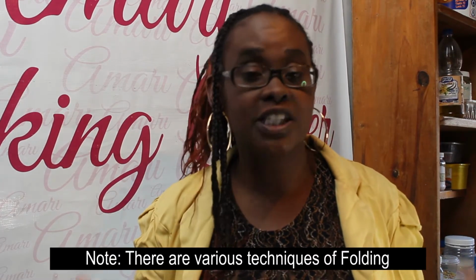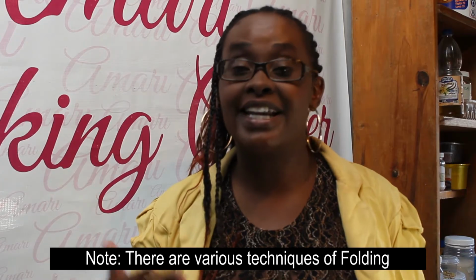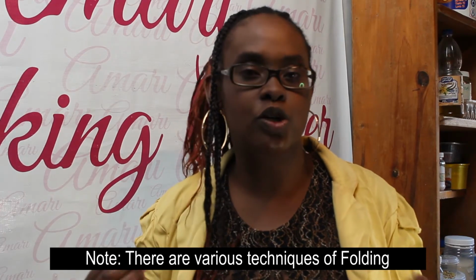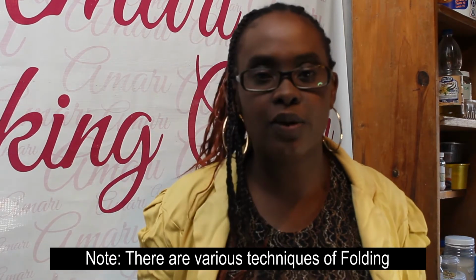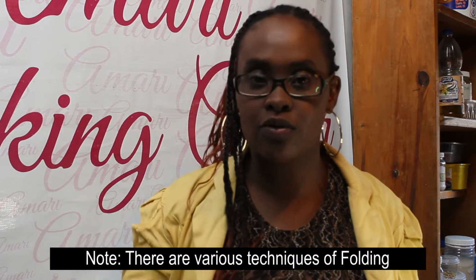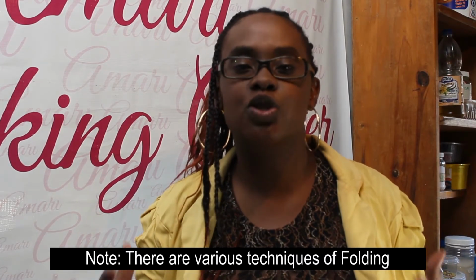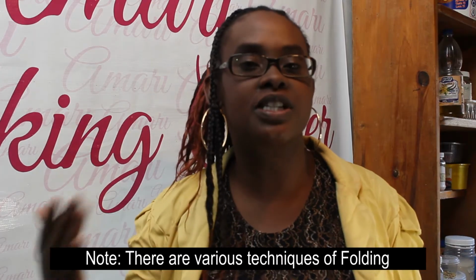Now when it comes to folding, realize that there are various ways of folding. There is one called the S method, and there's one where you do over and under, that we teach in our classes when we're doing sponge cakes. We also have another one, we call it the number 8, where you just kind of go around and then pass in the middle, and that's used for butter cakes. So just realize that there are different ways of folding in ingredients.